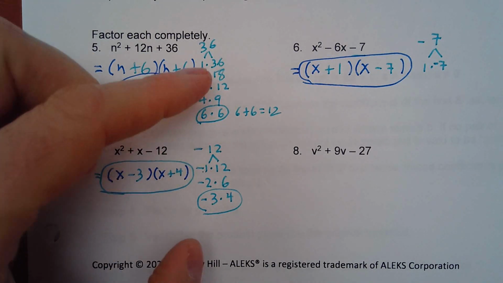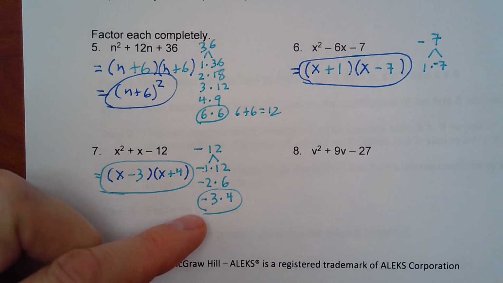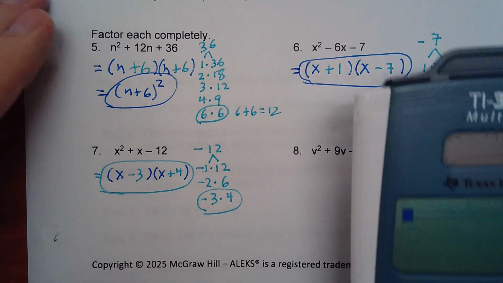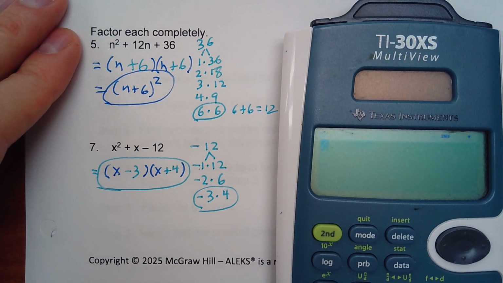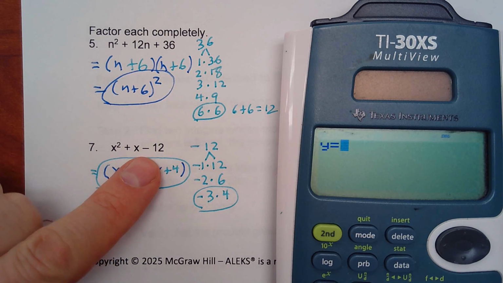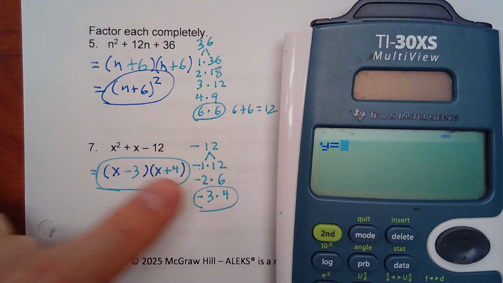If you're having trouble generating these numbers, in other words, if you don't really know your multiplication tables very well, I can show you a quick little hack. So if you've got your TI-30XS, and if you hit the table key, let me clear that out, it's going to have you put in something. So here's what we're going to do. I'm trying to figure out what these numbers are.